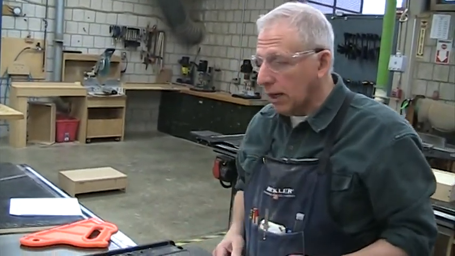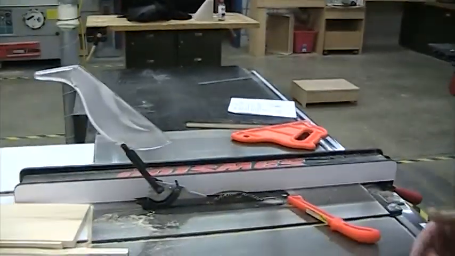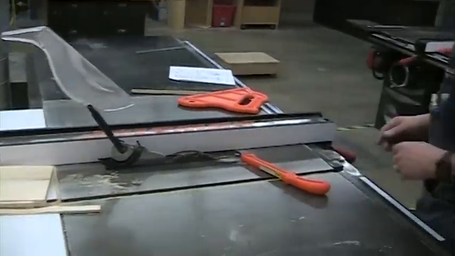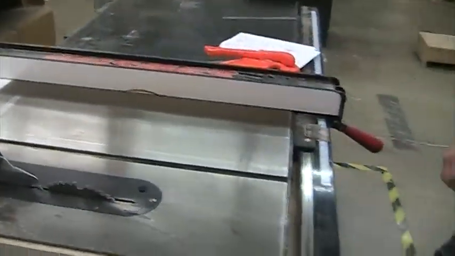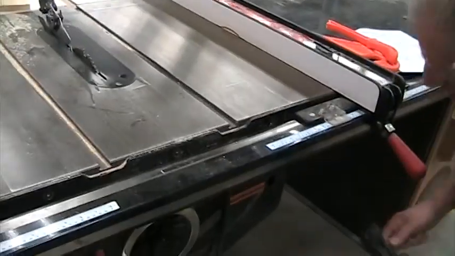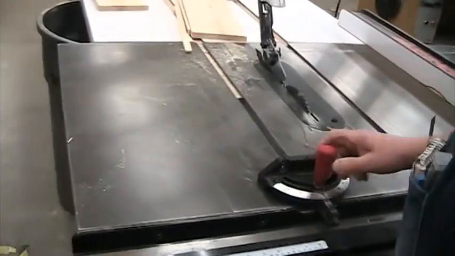So that's ripping, I'm sorry. So now we're going to try cross-cutting. Now I can do cross-cutting here. Let me demonstrate it on this saw, just to show you. And the normal method is with a miter gauge.